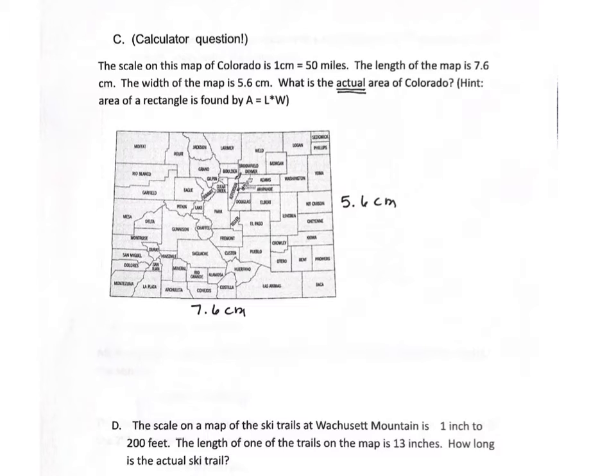So let's see. If 1 centimeter equals 50 miles, that means that I should be multiplying by 50 to find the actual length of the sides of Colorado. So 7.6 times 50 gives me 380 miles. And 5.6 times 50 gives me 280 miles.